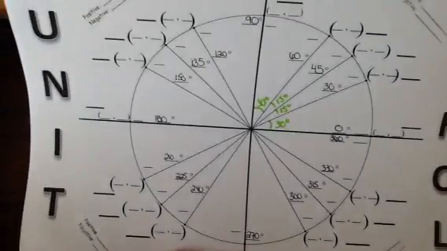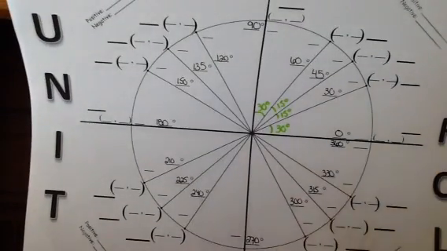So that's the degrees around the circle. So make sure you memorize those because those are super, super important. Go back to Edmodo. There's going to be another video that's going to walk you through how to fill out the radians around the circle.